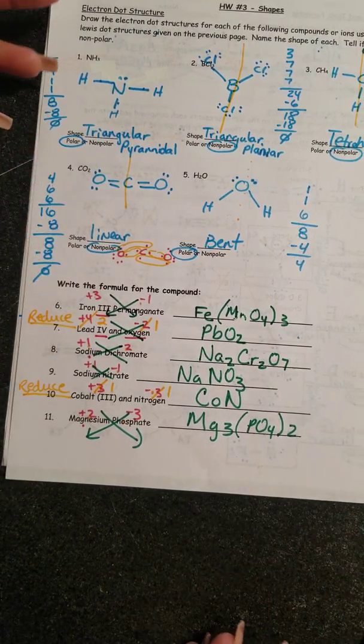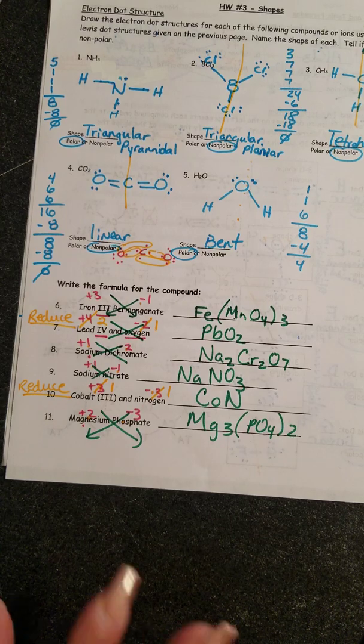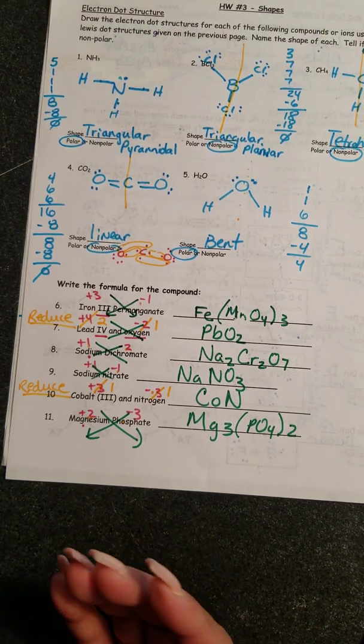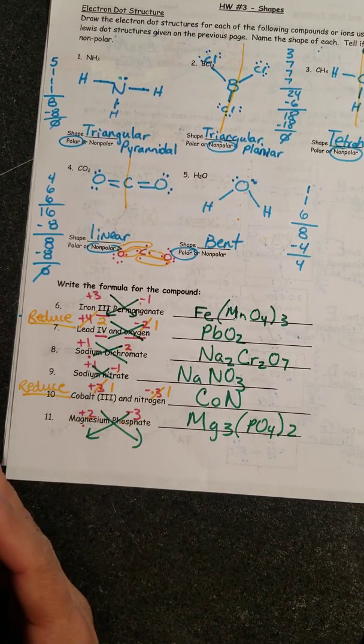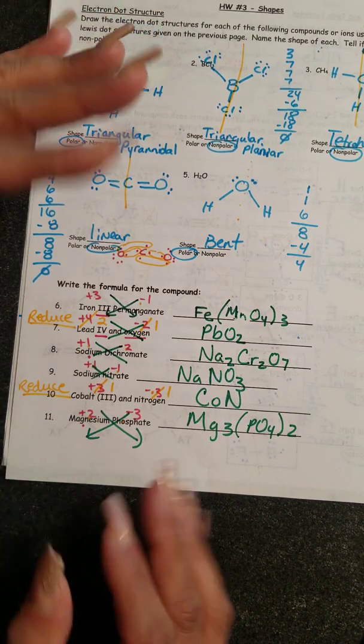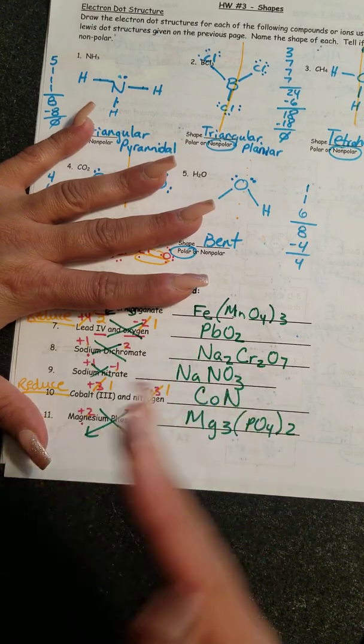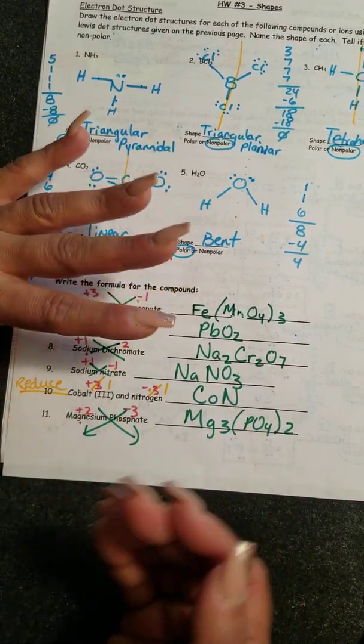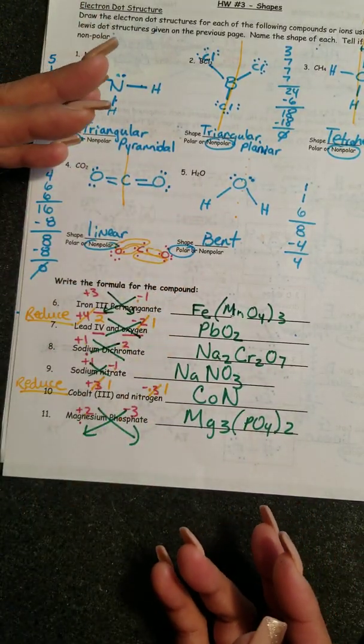Okay, so now we finished with homework number 3, all the way, the front and back side. I'm going to take pictures. I hope this helps out a little bit more. If you're still having trouble, maybe you should go back and print out some more blank homeworks and try them again. Practice over and over and over is the only thing that's going to make you better at this.